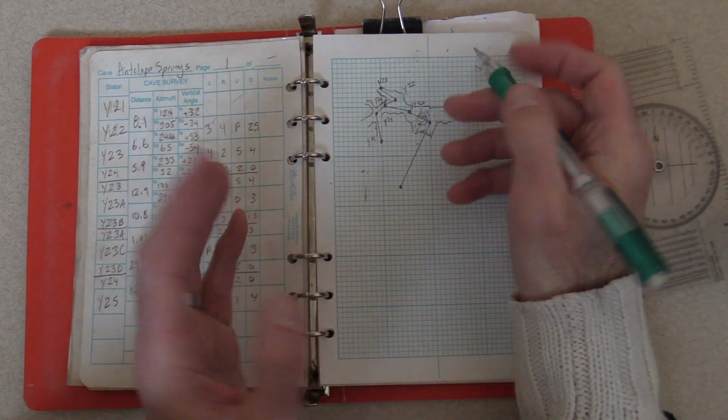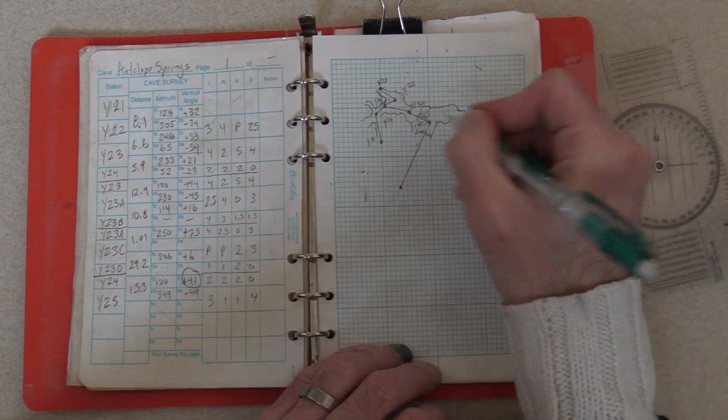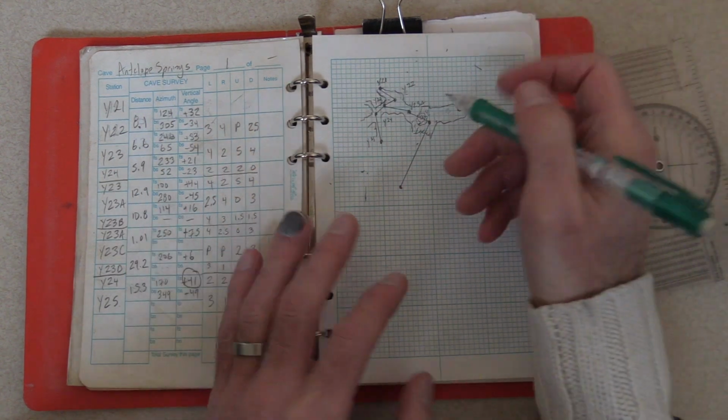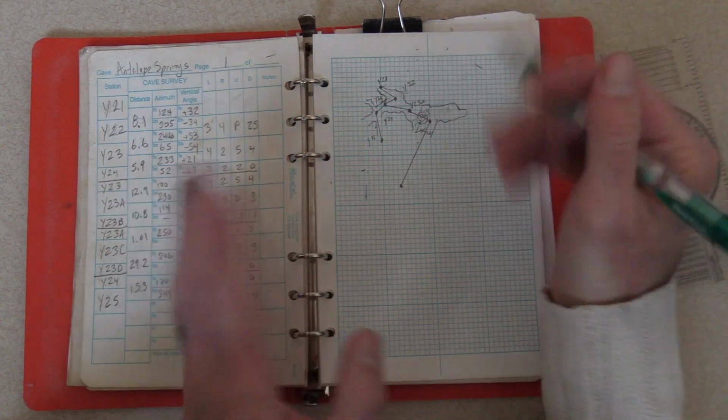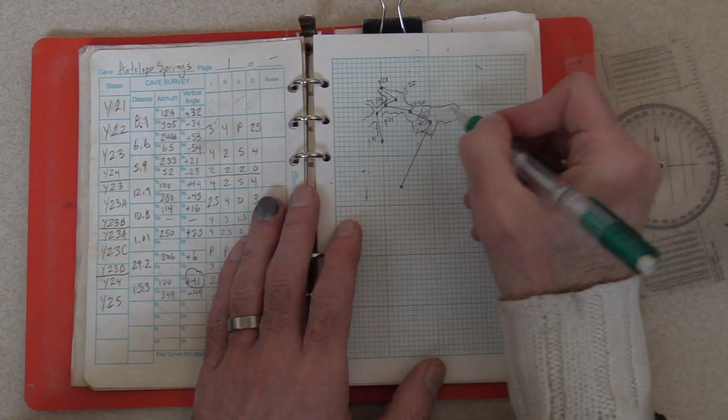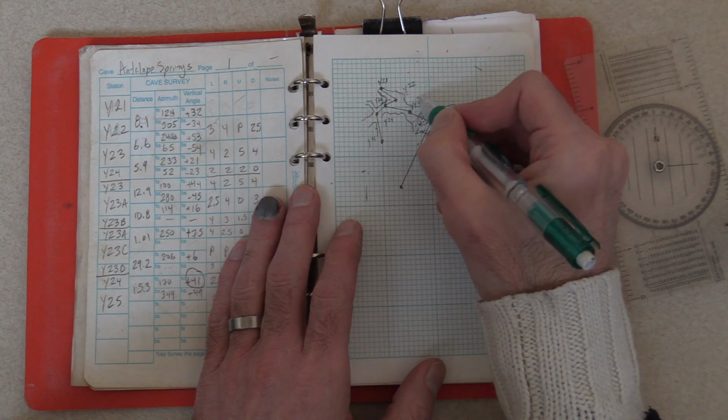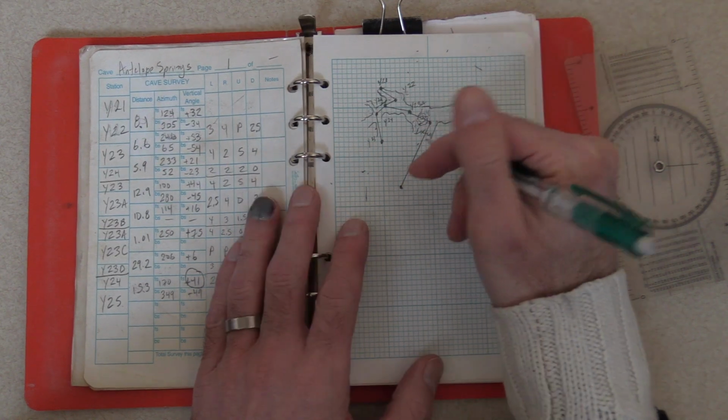So anyway, that gives you a good sense. I'm not going to spend all this time sketching on this because I'm not in the cave right now, and you would have no idea. I'm just making stuff up. But you get the sense. Draw your walls, draw your main features, make sure the stations are labeled, and then go from there.